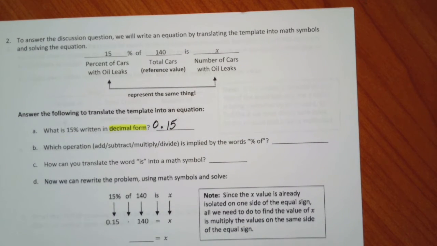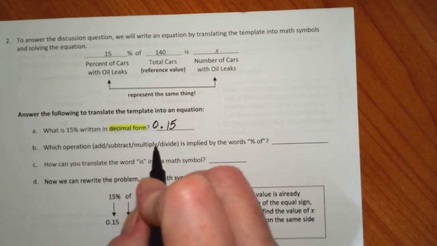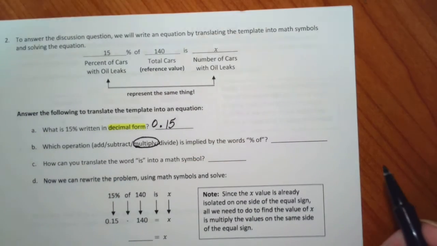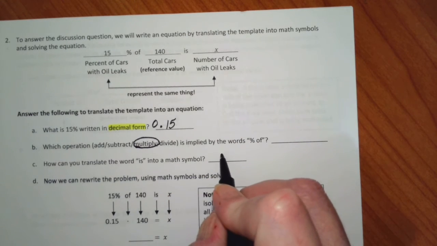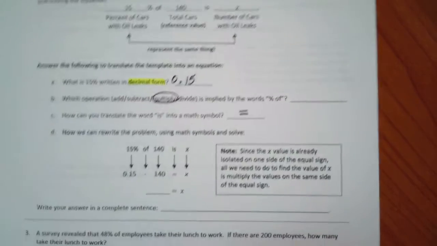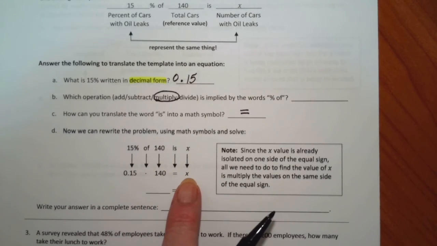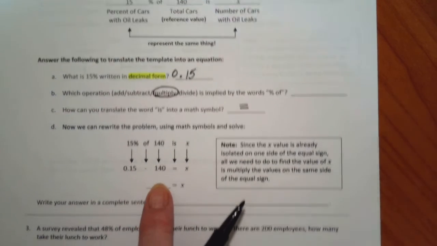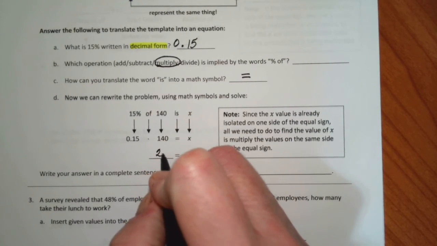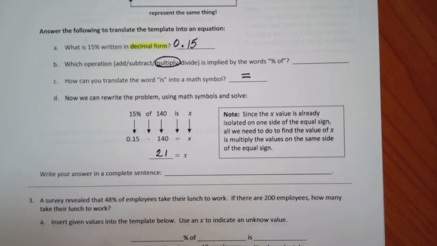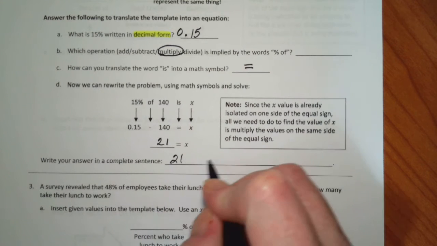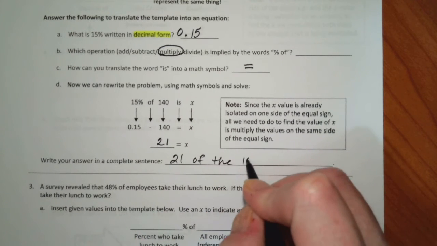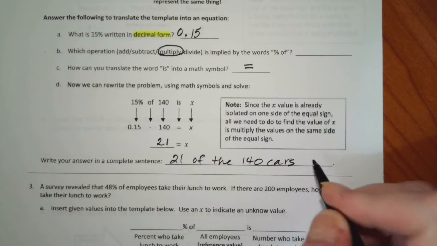Okay. We already talked about this. A percent of something means we multiply. Is means equal. So now I have 0.15 times 140 equals X. I do this multiplication in my calculator, which tells me that X is 21. And to write your answer in a complete sentence, 21 of the 140 cars have oil leaks.